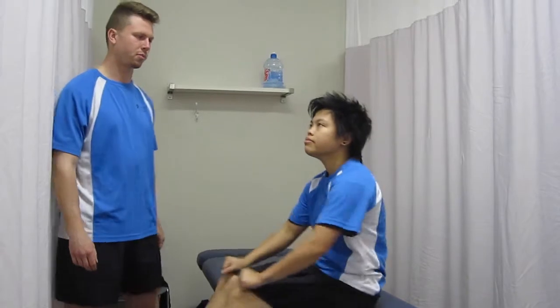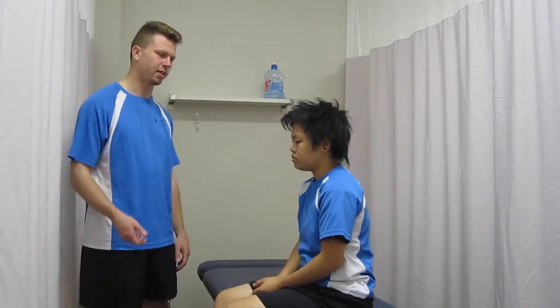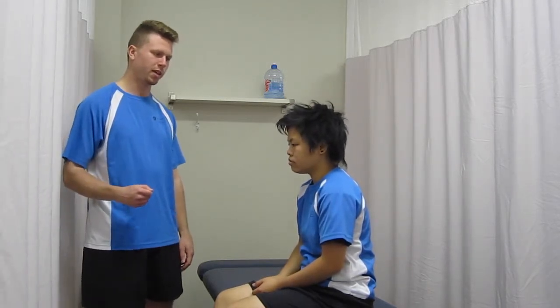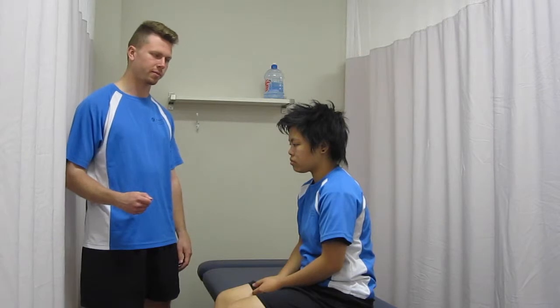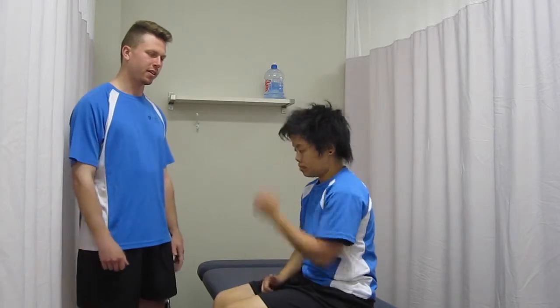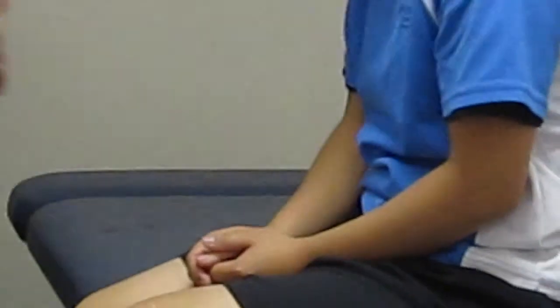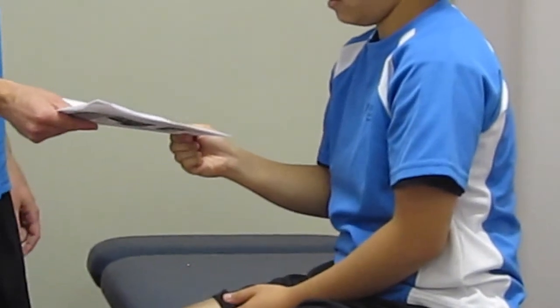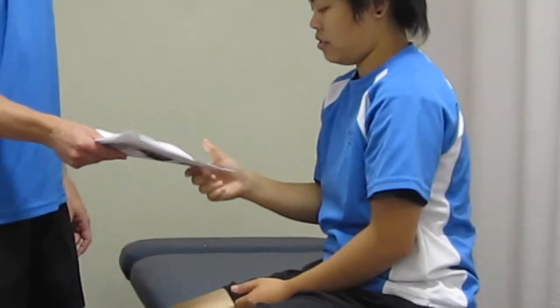So now we're going to do the Froment sign. So it's just going to involve me putting a piece of paper in your hand and you trying to hold it while I try to pull it away from you. It would be positive if I can pull the paper away from you. So that means that you have paralysis in the adductor pollicis muscle. Okay, so just try to pull it away from me. Okay, so that's negative.